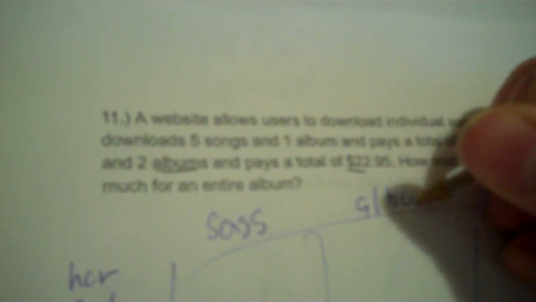So you've got the songs and the albums as your independent units, and then the money total, money per unit. Now, money total together, there's actually 2. There's $14.94 and there's $22.95. Okay, so take those out.